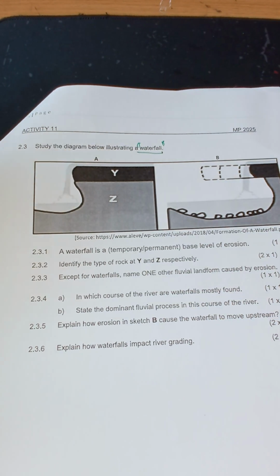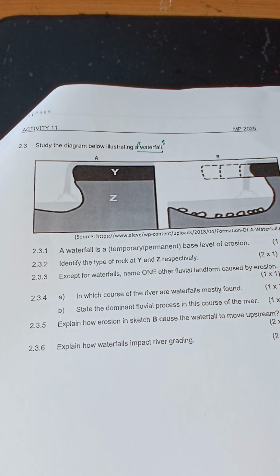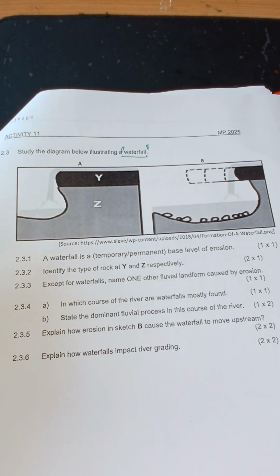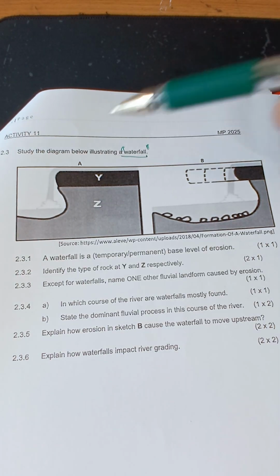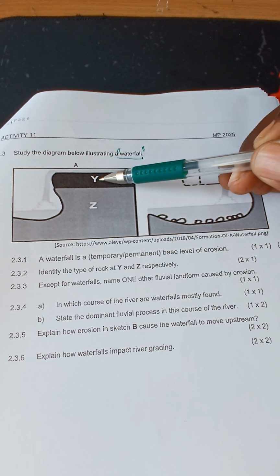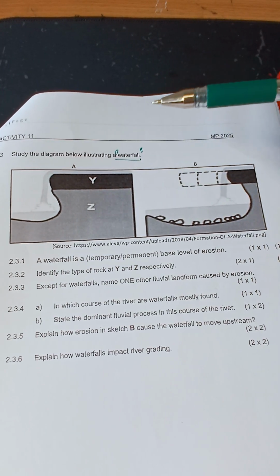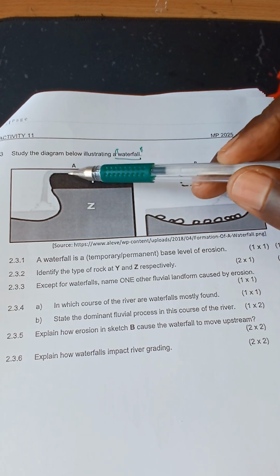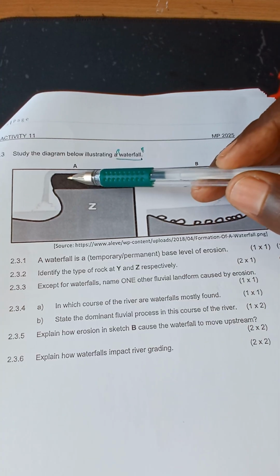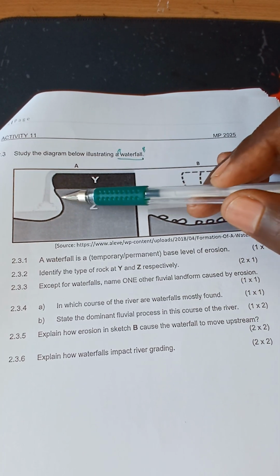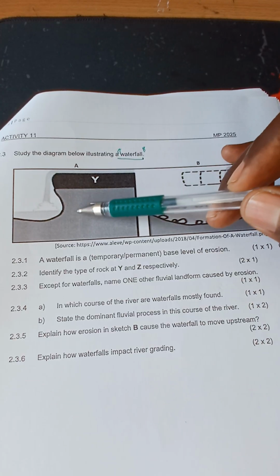You can see there are two diagrams that are shown there. So the first thing that you have to familiarize yourself with is, you look at the two diagrams: which one is the before, which one is the after? You have got this one as the before, with a resistant rock and a less resistant rock. What is happening is obviously erosion here is happening at a slower speed because this is a resistant rock, and here it is happening at a faster speed because it's a less resistant rock.